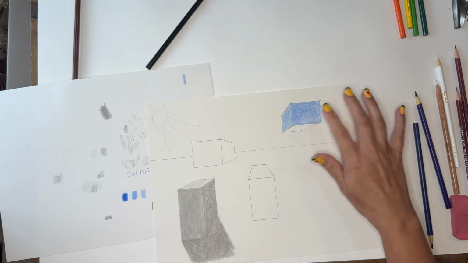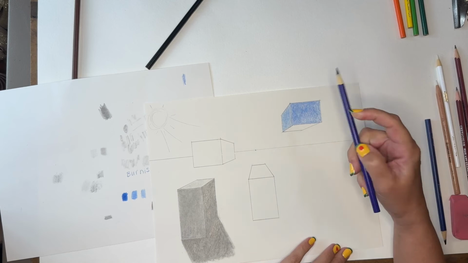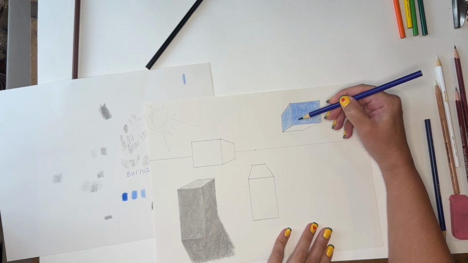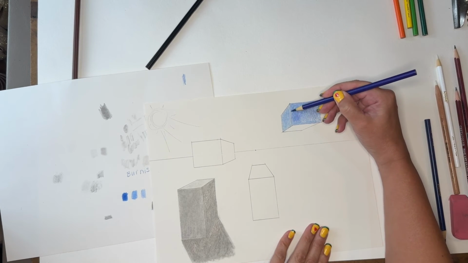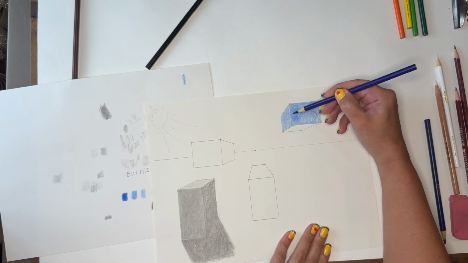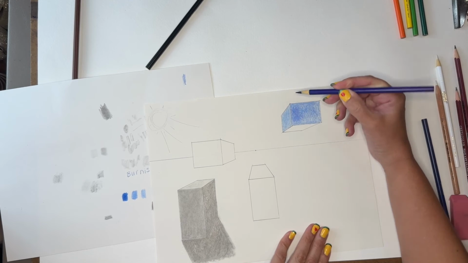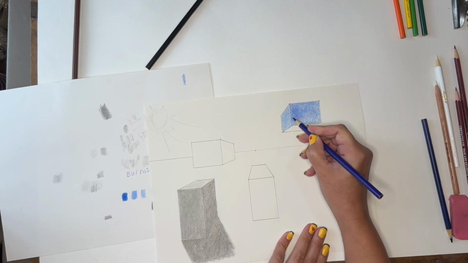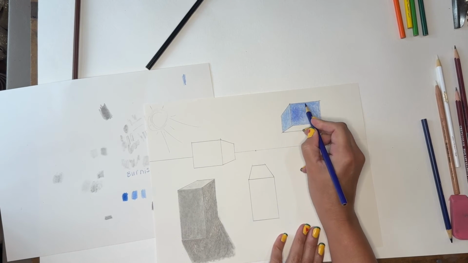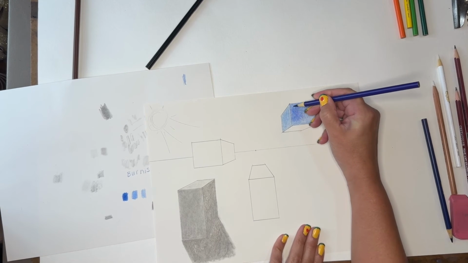Now that I have a layer of blue, I'm going to do a layer of purple on top. And I'm trying to give an even pressure so that it shows up, but it doesn't take over the blue. It's still blending with the blue. If I press too hard, the purple's going to take over.